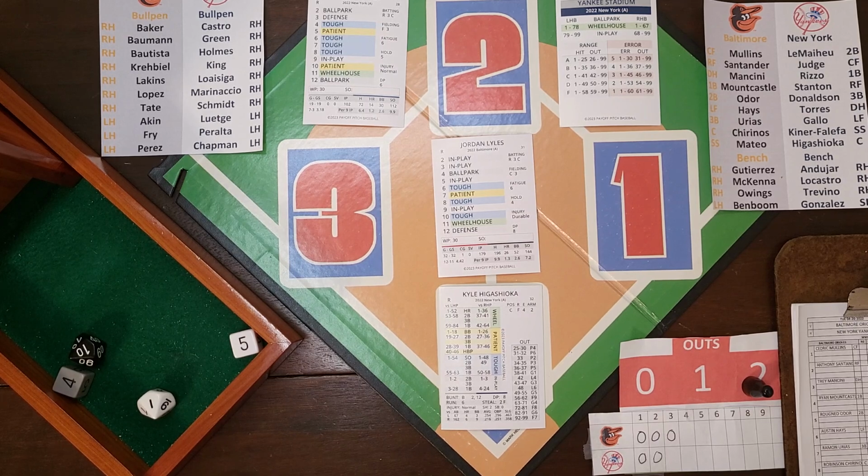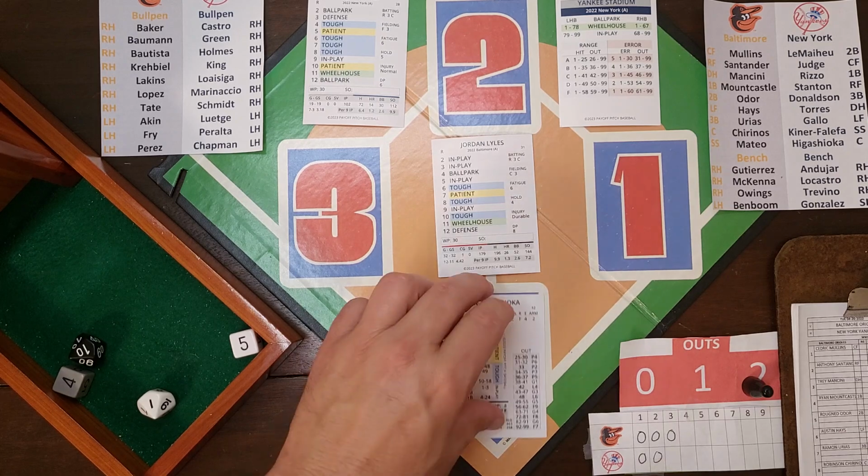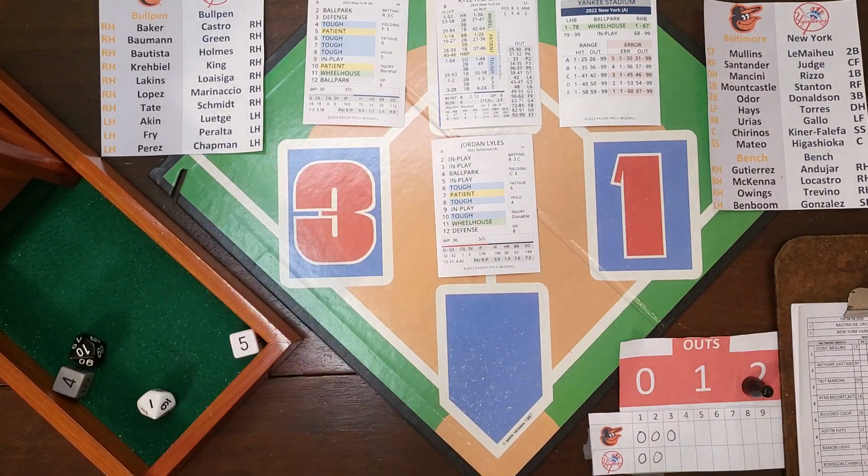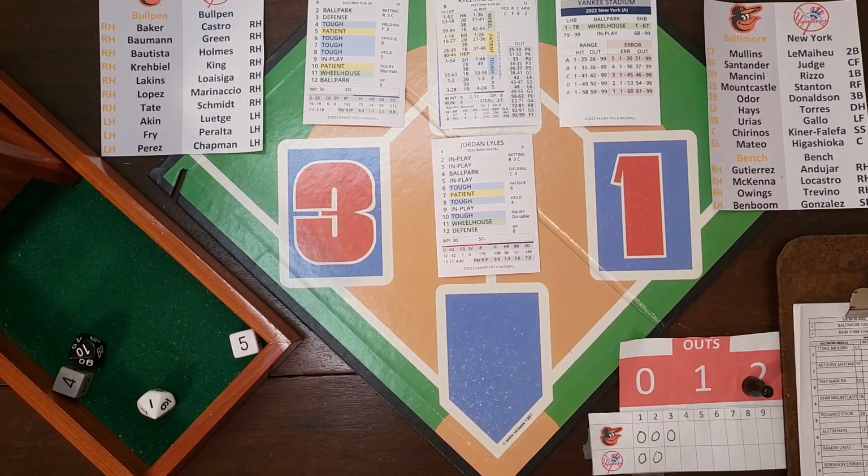And we get an 11, so he makes an error. That's a 9, and that's a single plus an error. So it's actually scored a single for Higashioka, and then Mullins boots it after that. So it's going to be a single plus an E8. Single plus E8, and that's an error apiece on both teams.